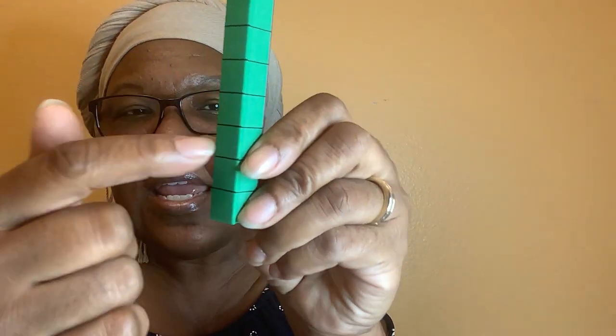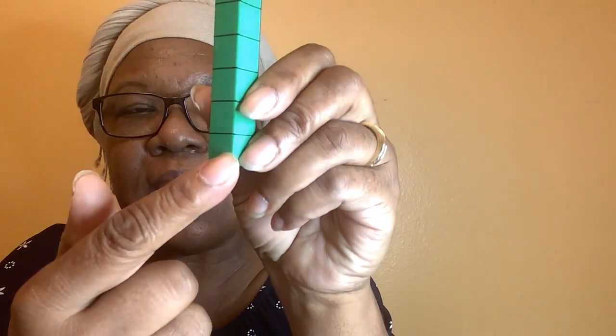So the tools we're using today is tens and ones. So what is it? It looks like this. I want to show you. This is the tens. The reason it's called tens is because these little squares, if you count them, it's 1, 2, 3, 4, 5, 6, 7, 8, 9, 10. So this is why it's called a 10, because it has 10. So this is called tens.